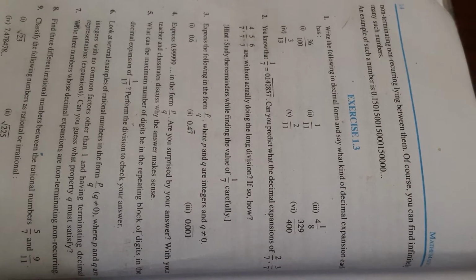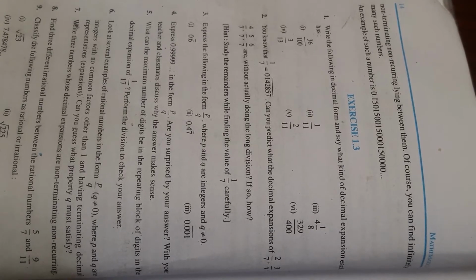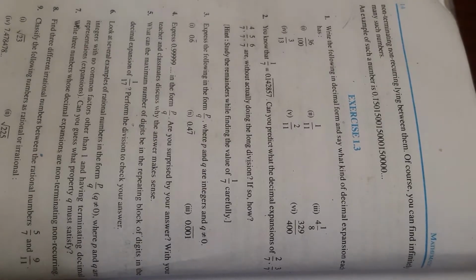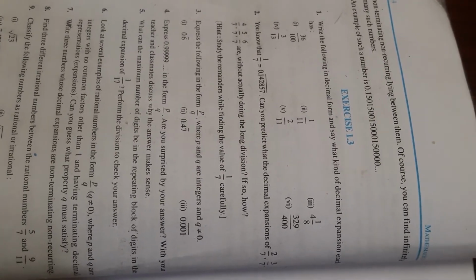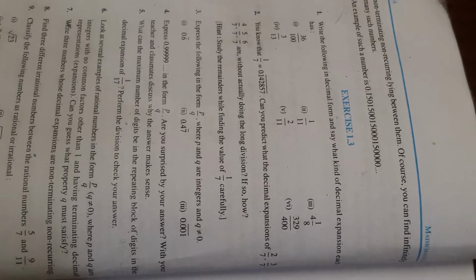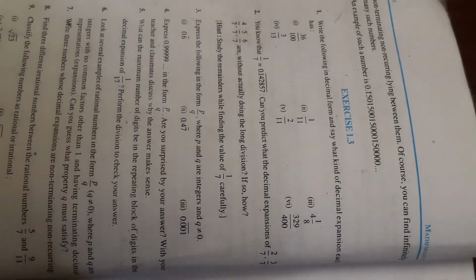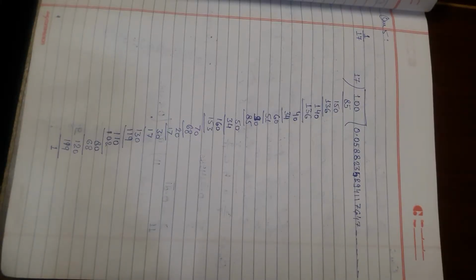Now question number 4 you will do by yourself. It is like question number 3. Now question number 5. What can be the maximum number of digits in the repeating block of digits in the decimal expansion of 1 upon 17? Perform the division to check your answer. In this way, by the long division method, you will do the division.